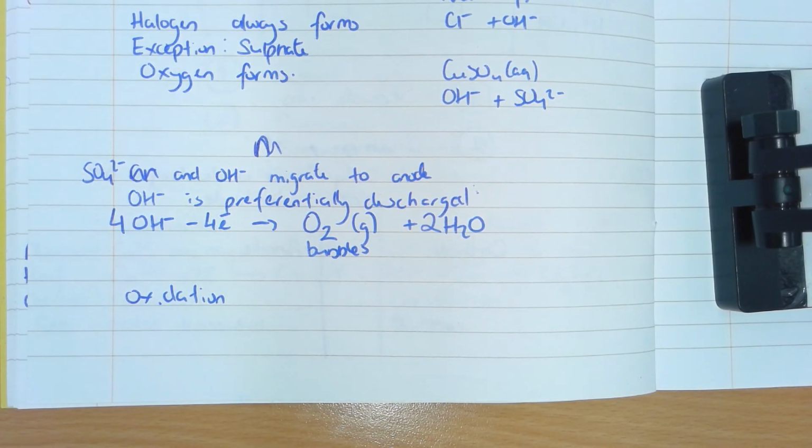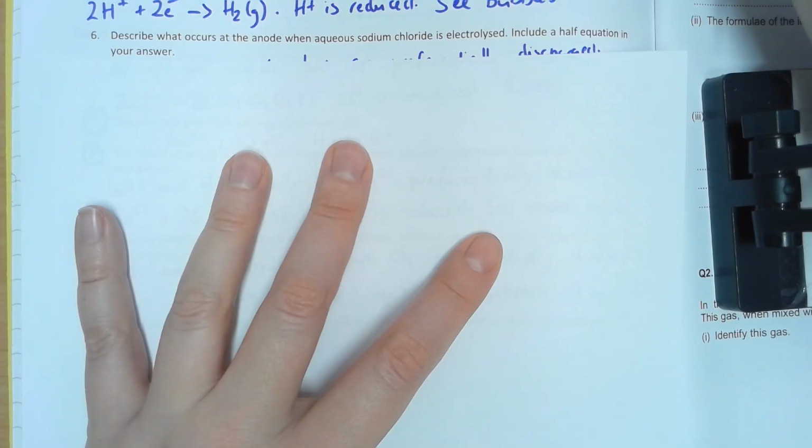Press pause, all right? Try and recreate this yourself. We've already gone through the examples, but please do 6 and do 9, and then press play for your answers.